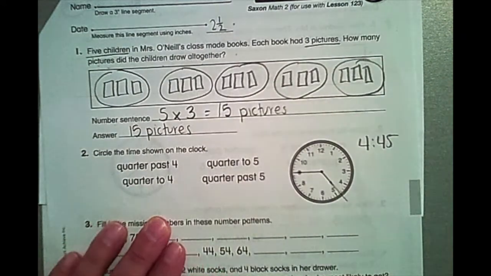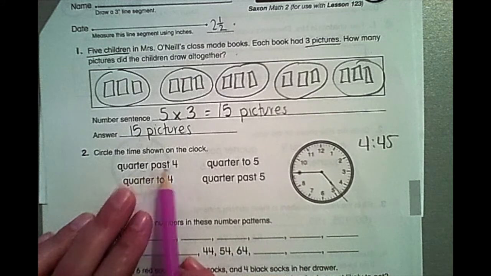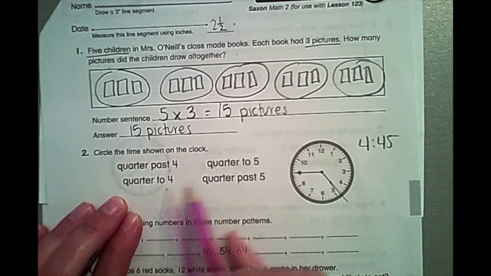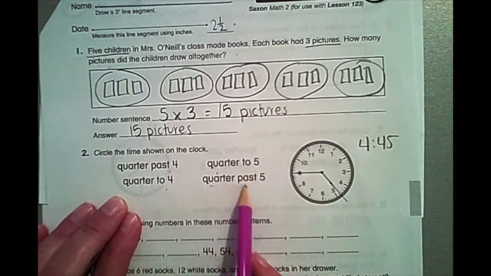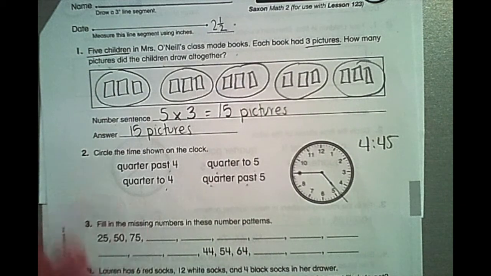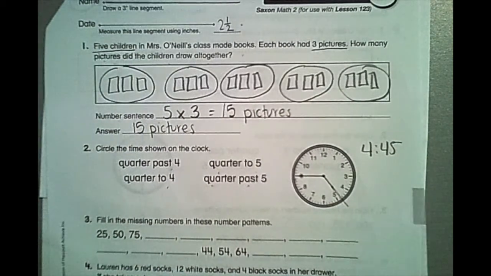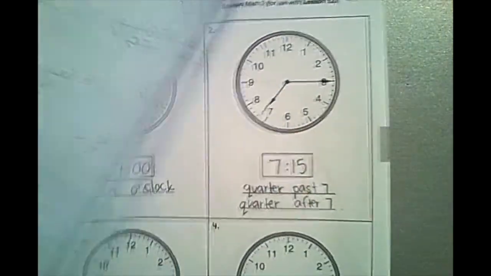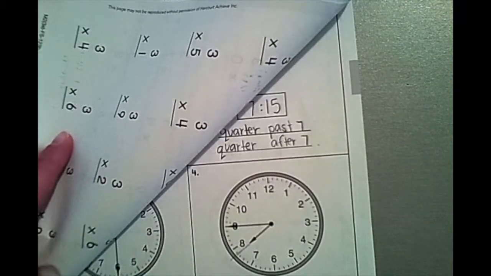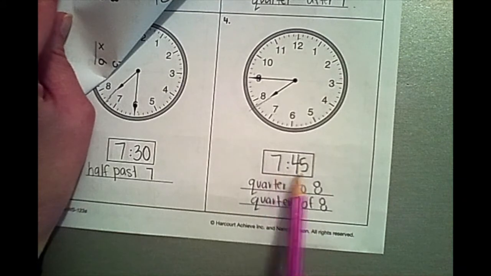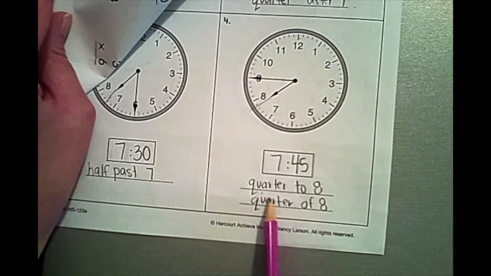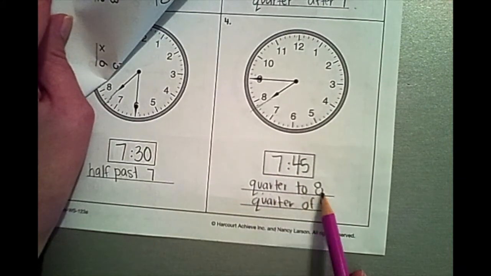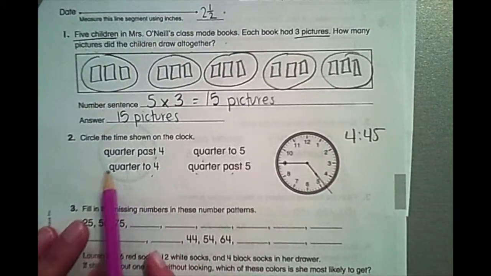Okay, and we need to figure out which one this is. Is it 4:15, 4:45, 4:45, or 5:15? So if we need to, we can go back and look at our papers at 45. If we look here, here's an example of 7:45. So it's 7:45, the next hour, 7:45. So let's look.